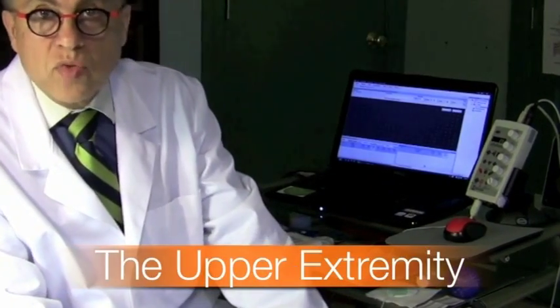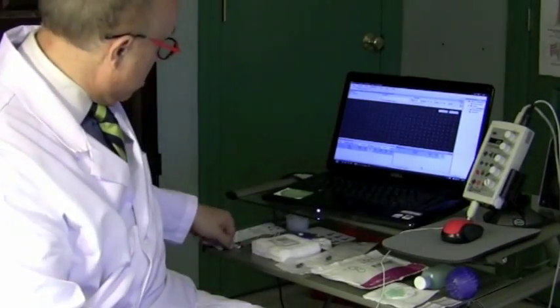So now we're going to get ready to do the studies. As I said, in the upper extremity, we're going to do the median nerve, the ulnar nerve, and the radial nerve. Now, before I start the study, what I like to do is to measure and use a pen to mark up the spots where I'm going to put the electrodes. It's much simpler to mark up the spots in the beginning, because you're going to be using cream.